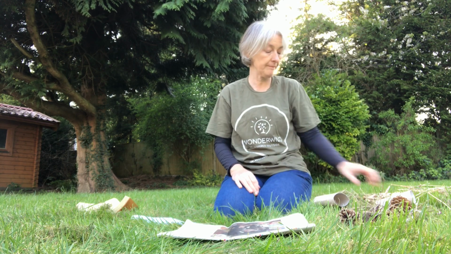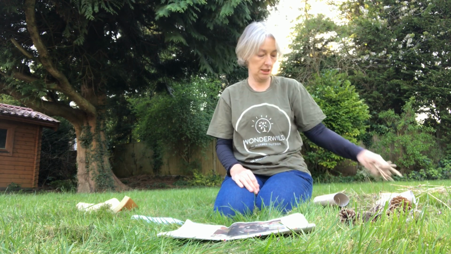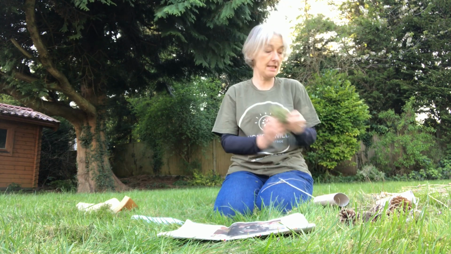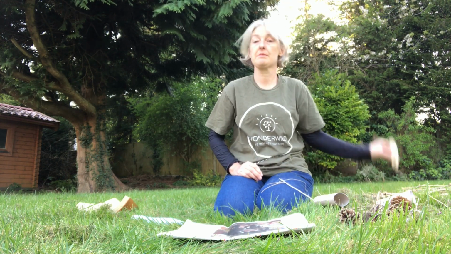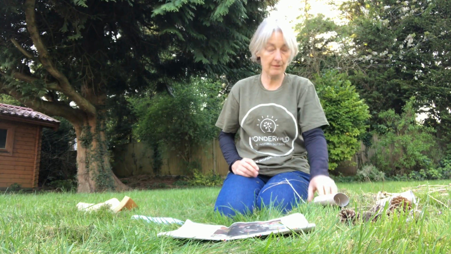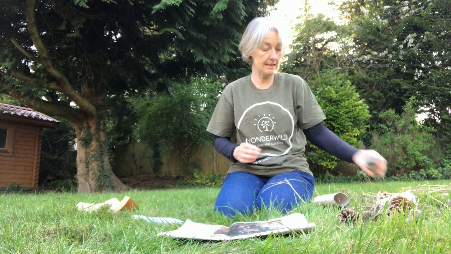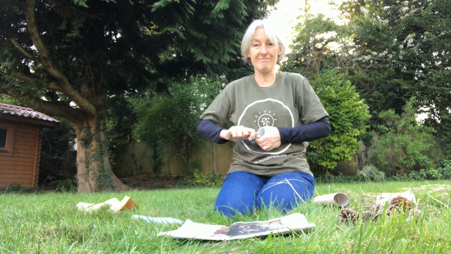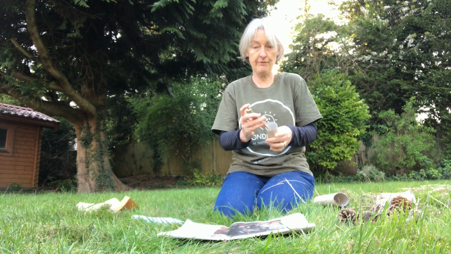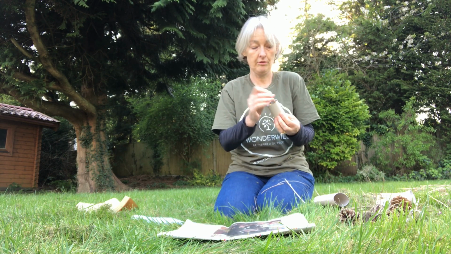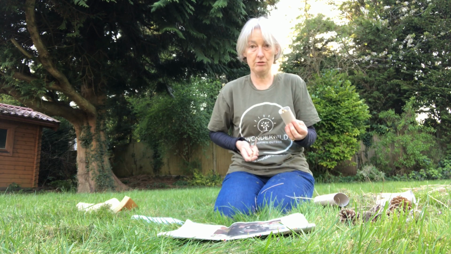I'm going to use some ordinary toilet rolls and some natural materials that I found in my garden. Some sticks and some grass and some bark, some moss, all sorts of things really. So all you do is you stuff your toilet roll full of your natural materials.